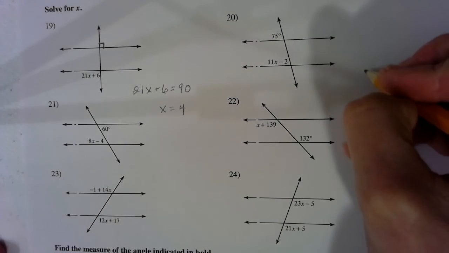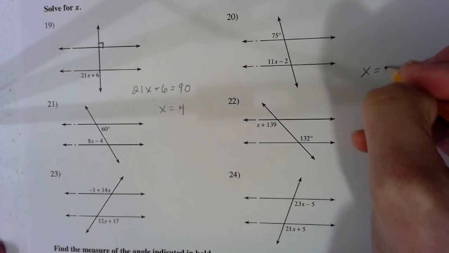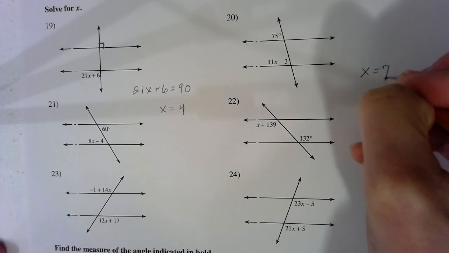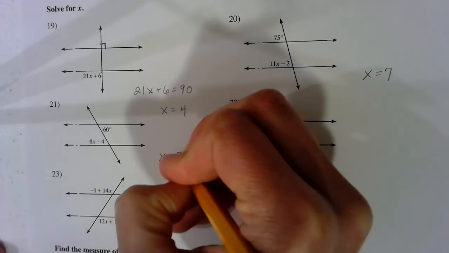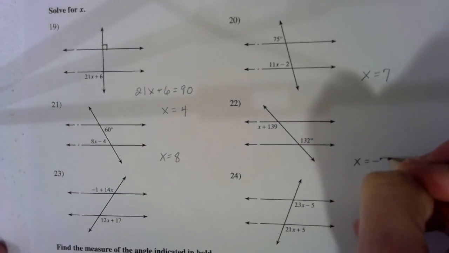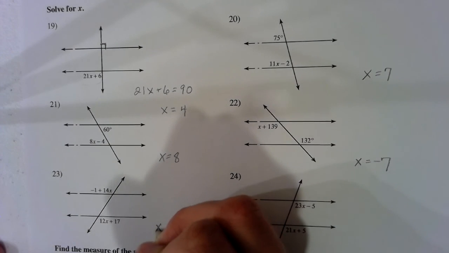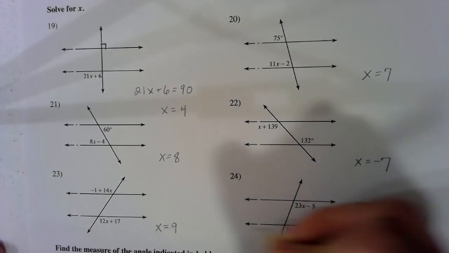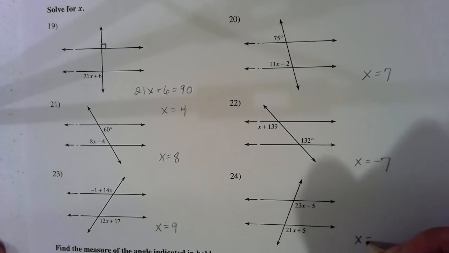Okay, the answer to number 20, x equals 7. Number 21, x equals 8. Number 22, x equals -7. Number 23, x equals 9. And number 24, x equals 5.